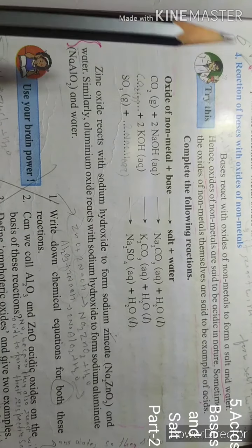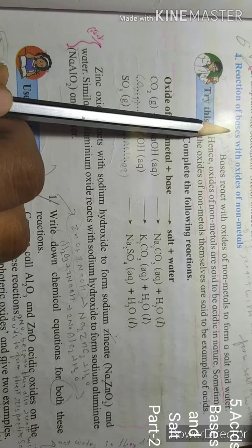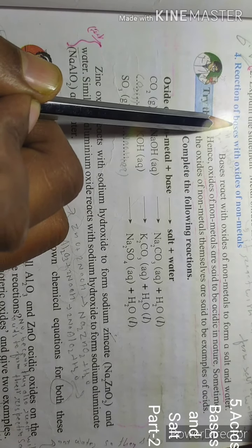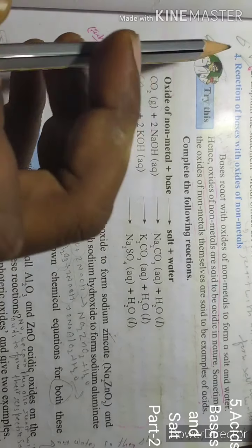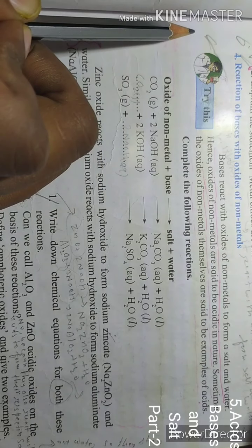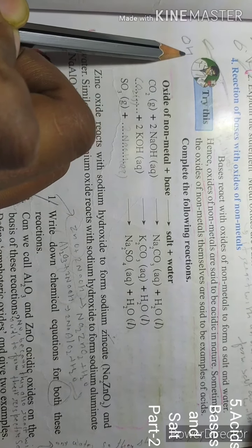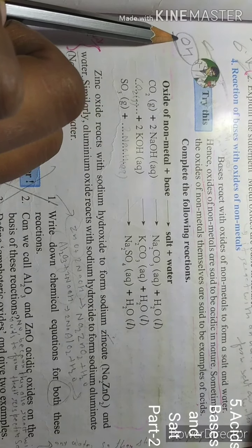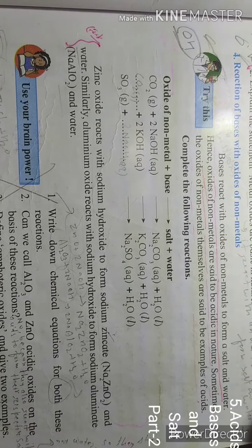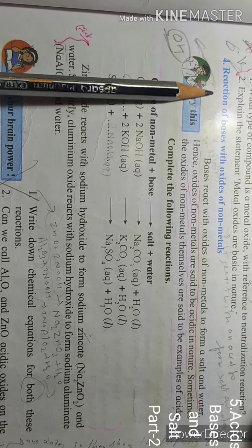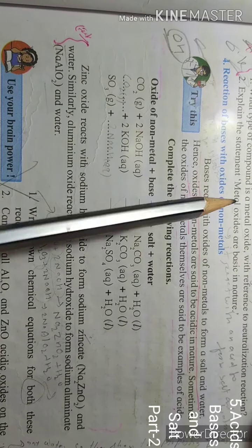Your next reaction is reaction of bases. In this type, we are going to take a base. It means there must be OH present in the base. So, reaction of bases with oxides of non-metals.